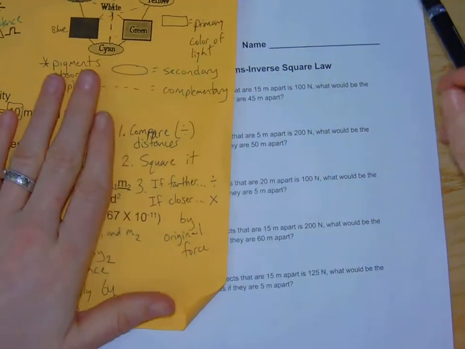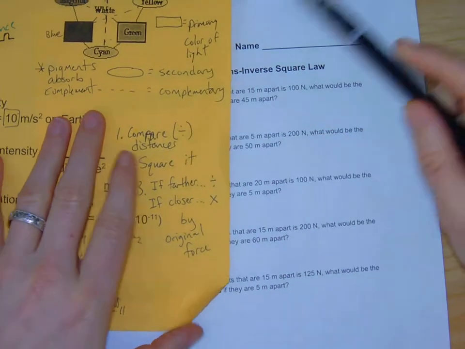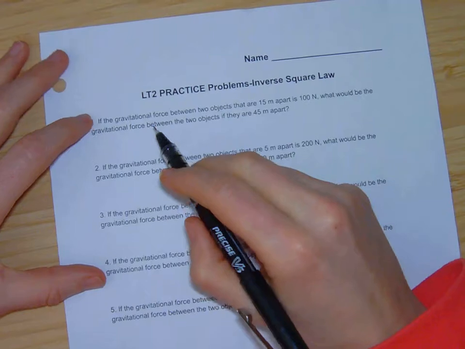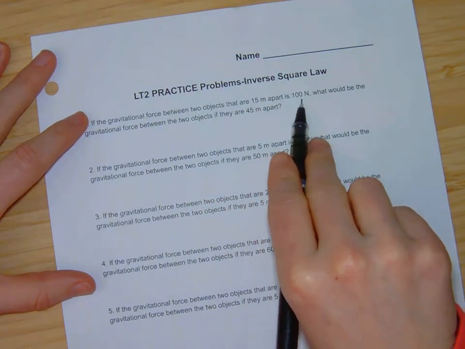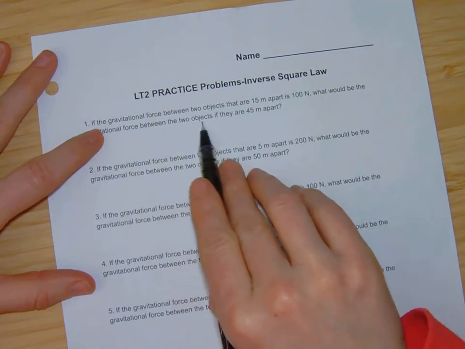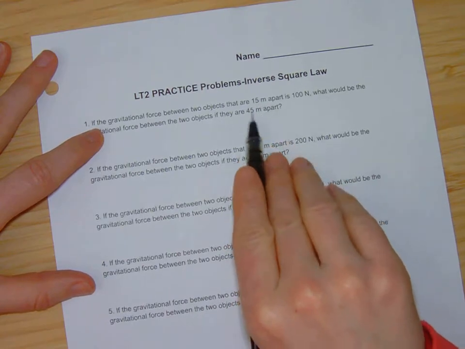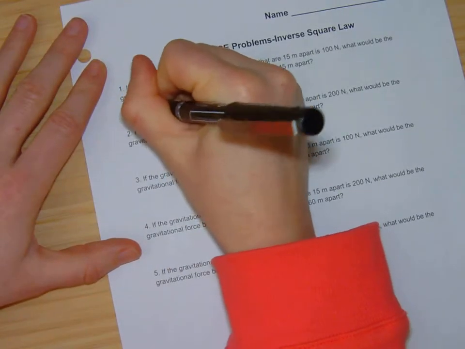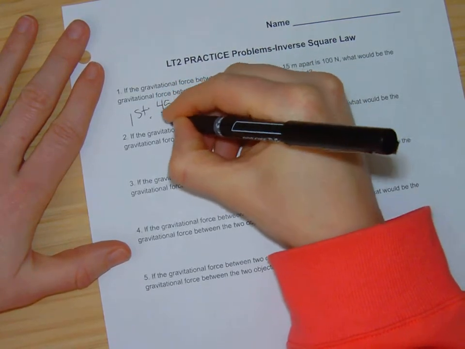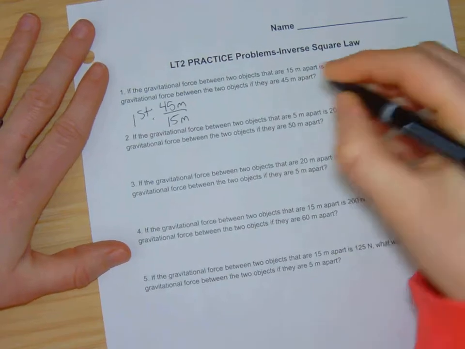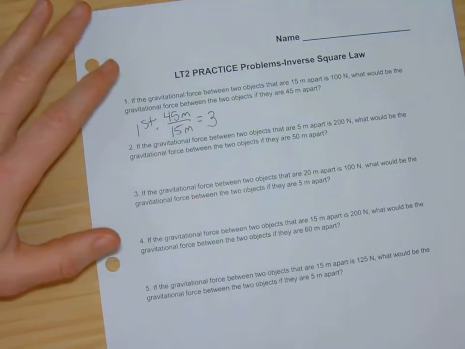It's a 3-step process, and the first step in these types of problems is to compare your distances. So problem 1 says, if the gravitational force between 2 objects that are 15 meters apart is 100 newtons, what would be the force between the objects if now they're 45 meters? So you start out at 15, you end at 45. First step, compare your distances. You can always do the larger divided by the smaller. It won't matter. So 45 divided by 15 is 3. That's your first step.